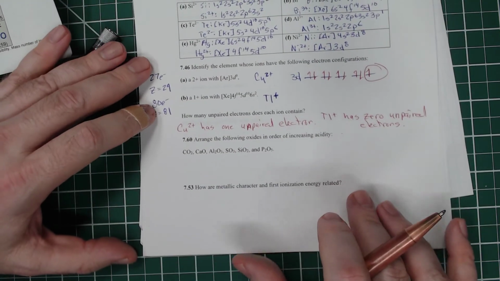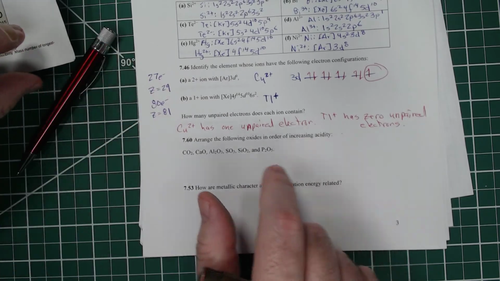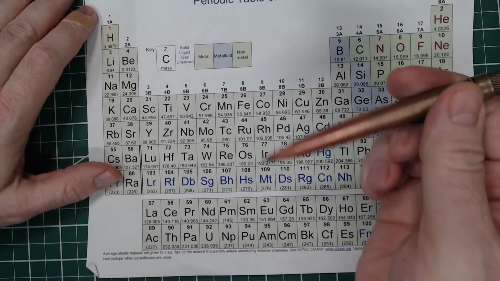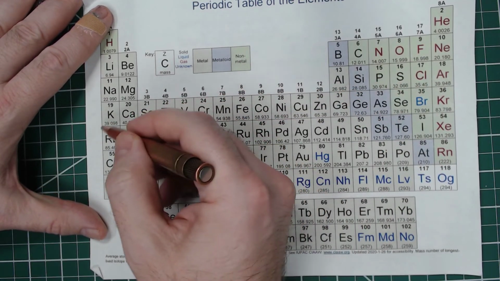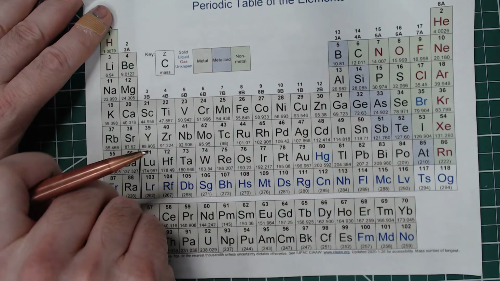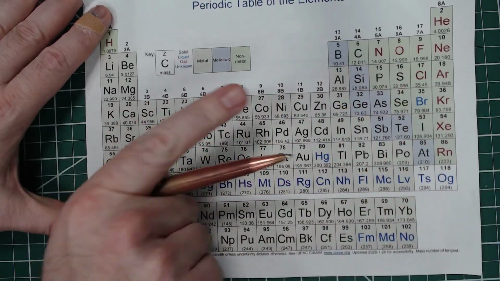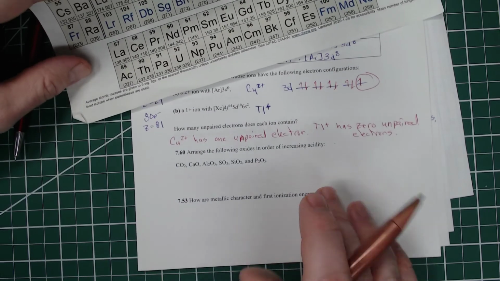All right, and we want to arrange the following oxides in order of increasing acidity. Again, metal oxides get more basic as you go to the left and down. So these are really basic over here, these are not quite as basic, and things get more acidic as you go to the right. So we have really basic and we get more acidic. So really we just have to look at what group each of these is in.